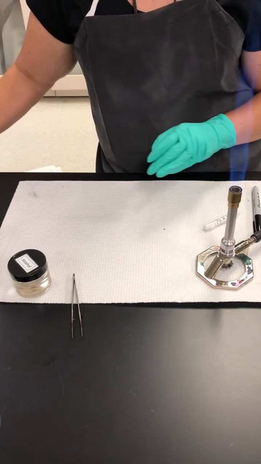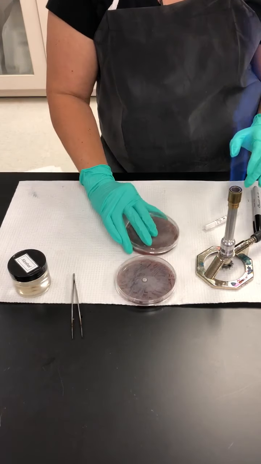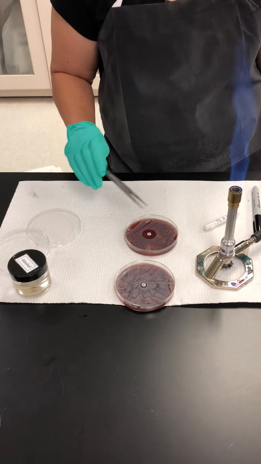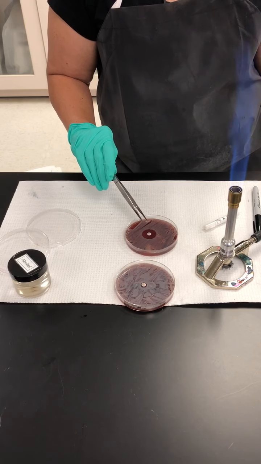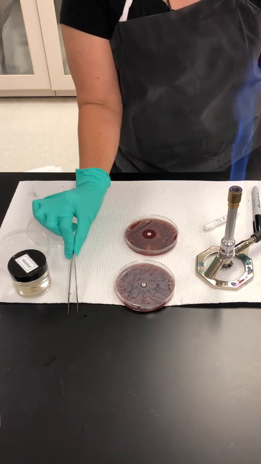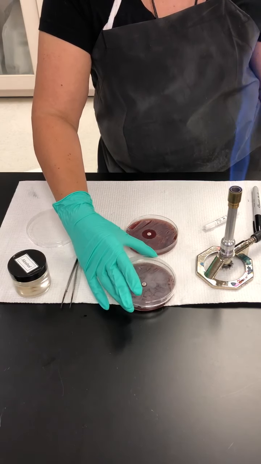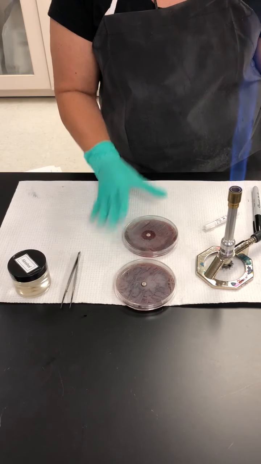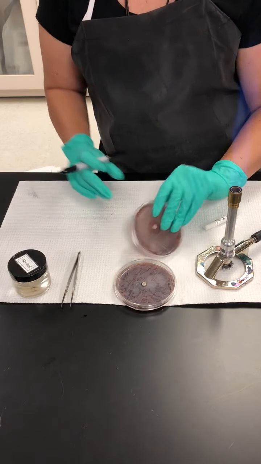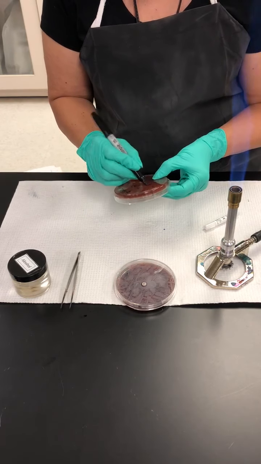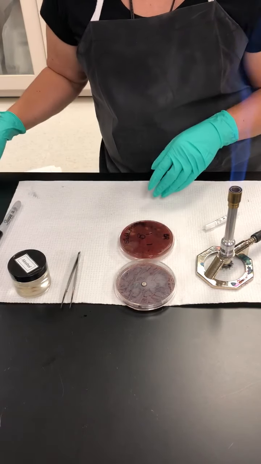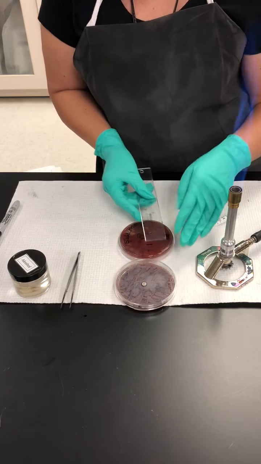So I have two plates here that have grown 48 hours, and you can see that this plate has a halo around the disc, and this one has a very, very small halo, almost nothing. Now, the appropriate way of determining if it is resistant or sensitive to the antibiotic is by measuring the diameter of the halo. I prefer to mark the halo with a Sharpie from one end to the other. I'm going to use a ruler. We're going to measure in millimeters.